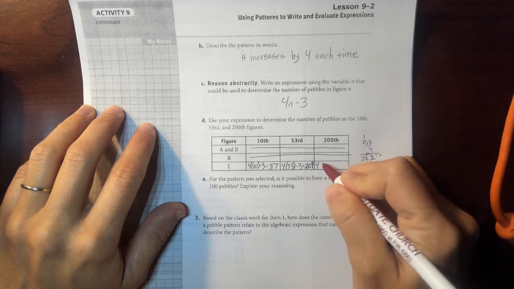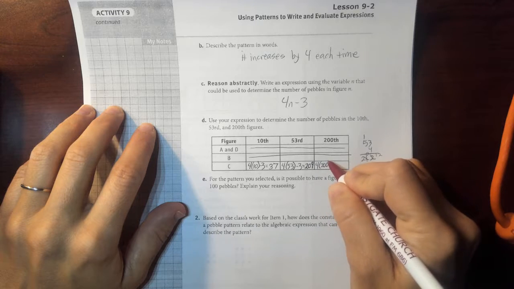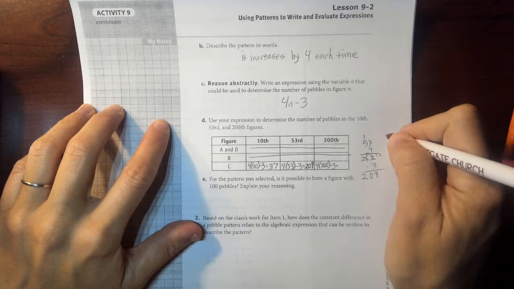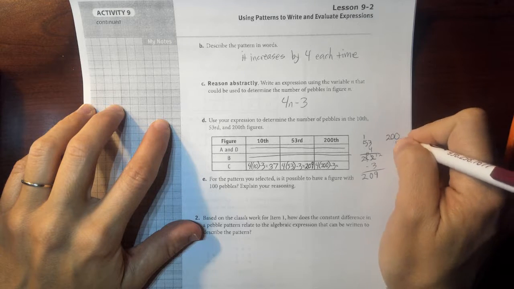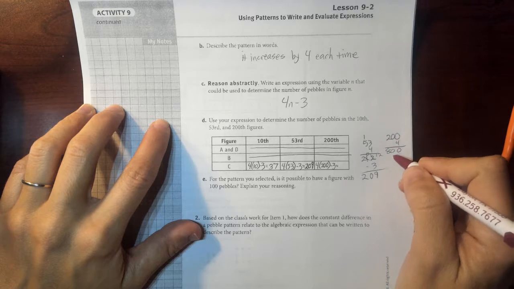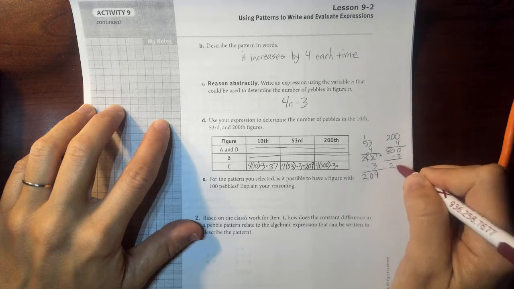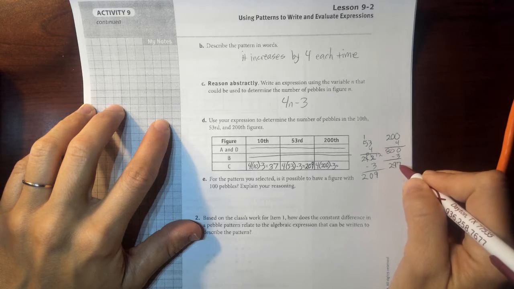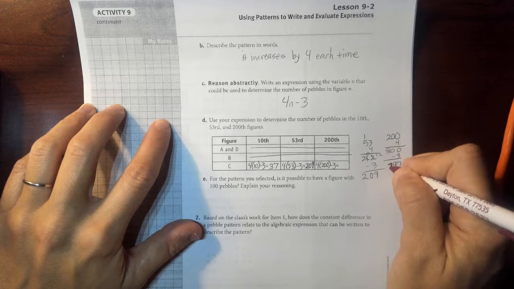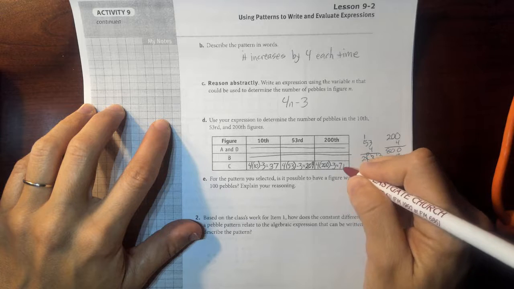And then here, the 200th figure, 4 times 200 minus 3, what would that be? So 200 times 4, it's going to be 800 minus 3, that'd be 797.